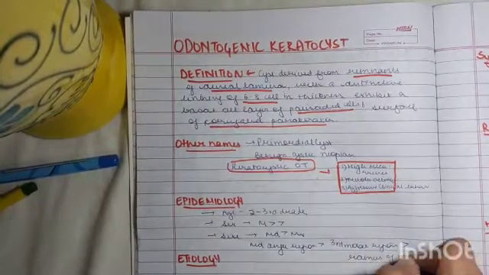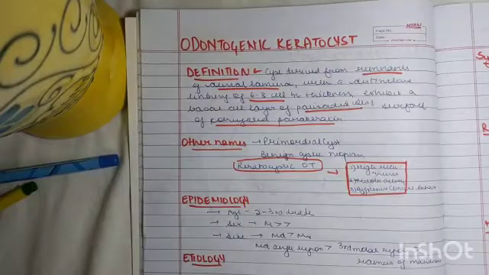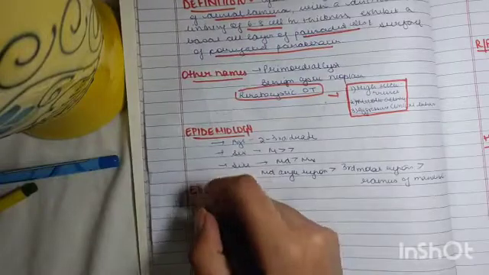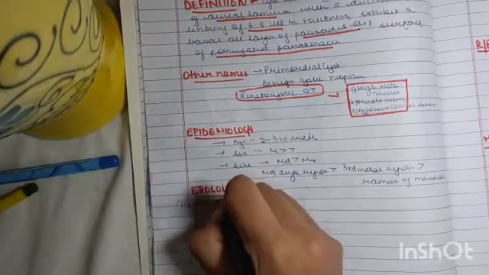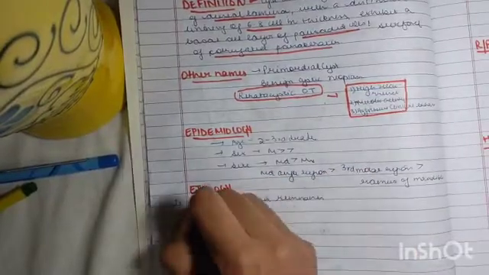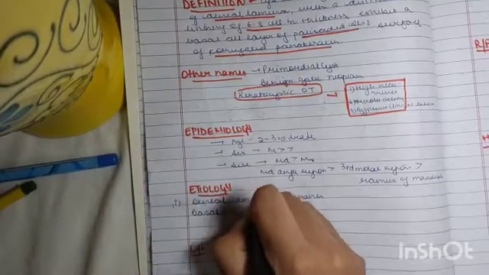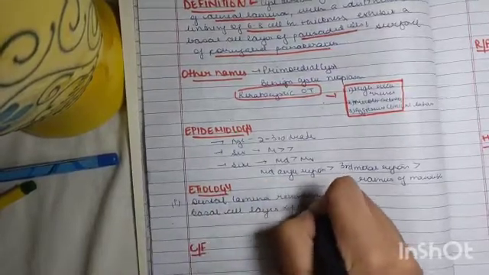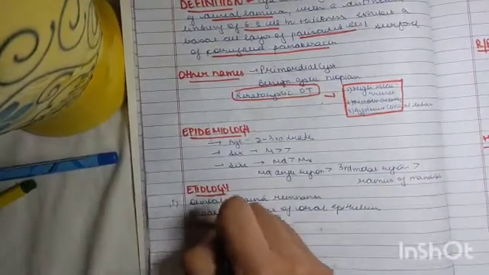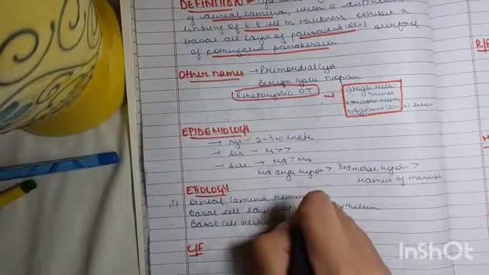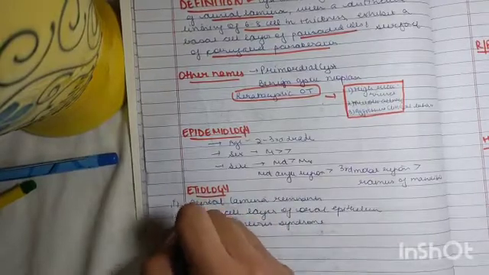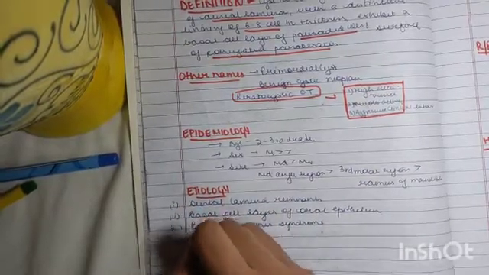Okay, now coming on to the etiology. Etiology is basically what I call the origin, right? So first of all, we mentioned remnants of dental lamina, so just mention dental lamina remnants, then basal cell layer of oral epithelium, then basal cell nevus syndrome. Now this syndrome we will discuss later, right? And one more origin, which is the primordium of the developing tooth zone.